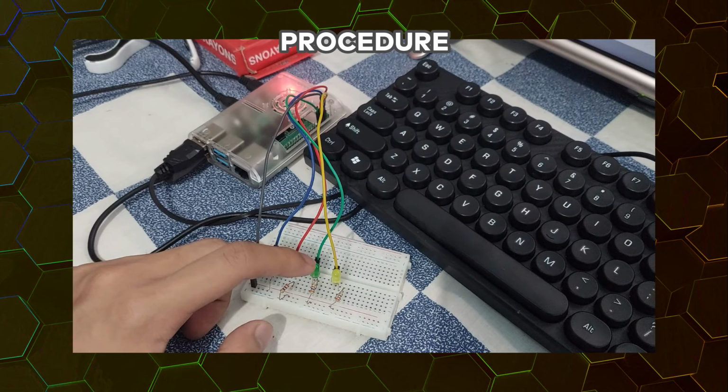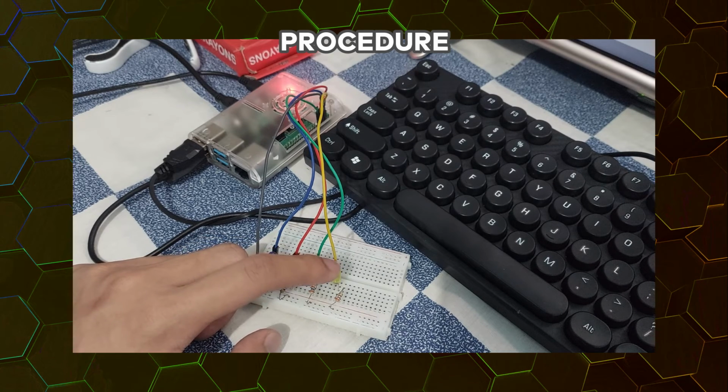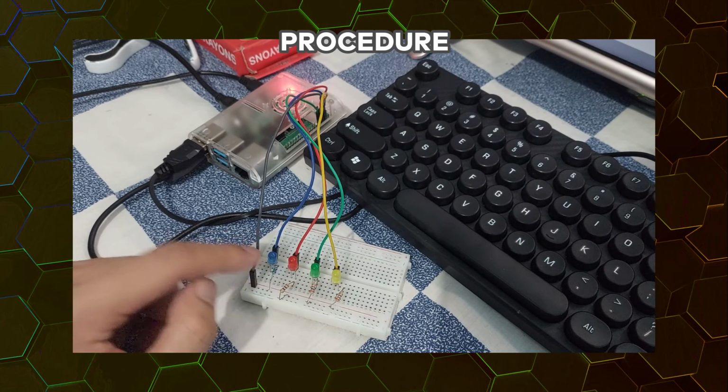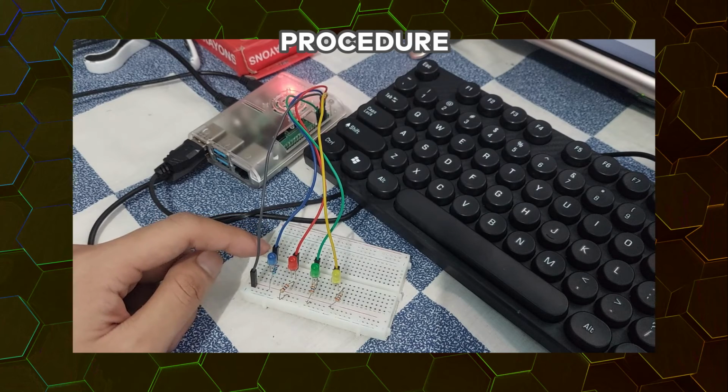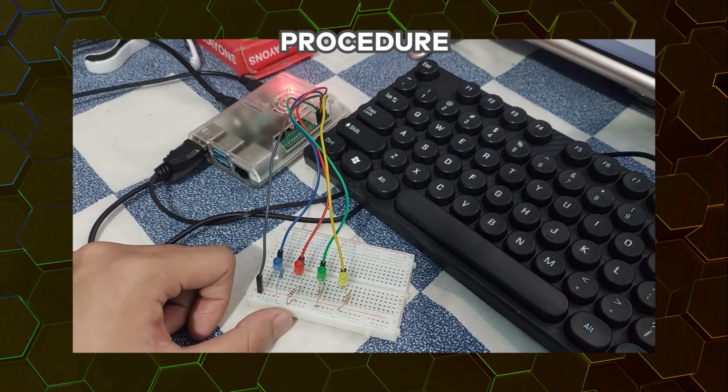The green LED is for the humidifier, and the yellow LED is for our fan. So now let us try to control the LEDs through our user interface.